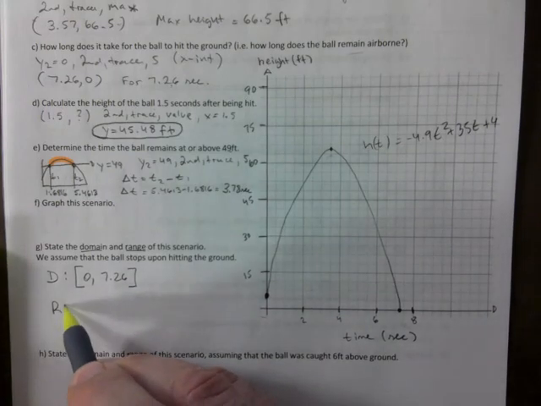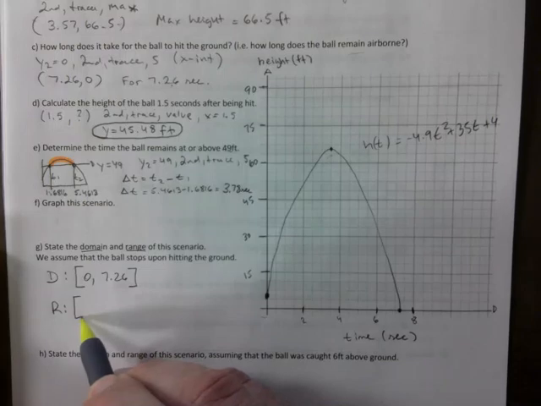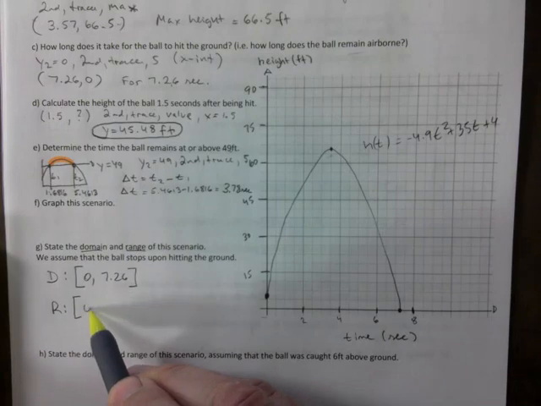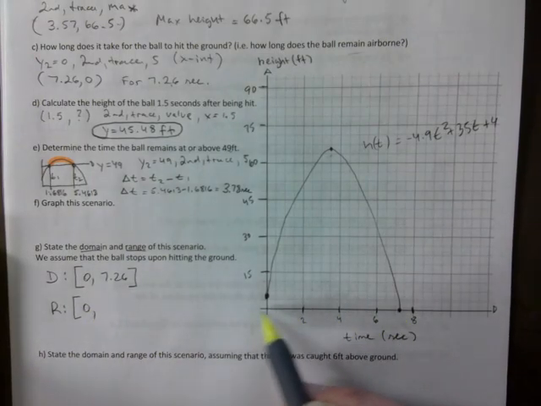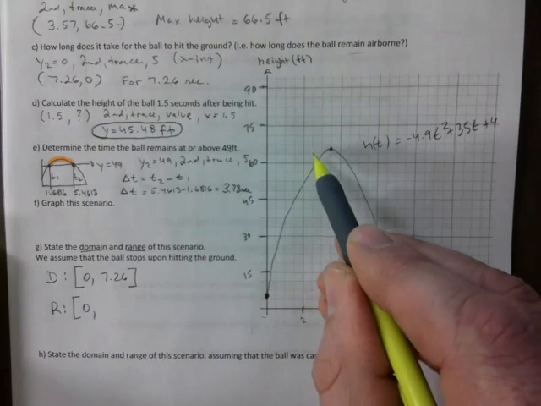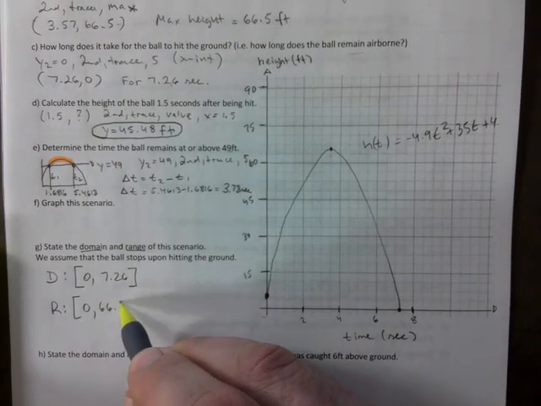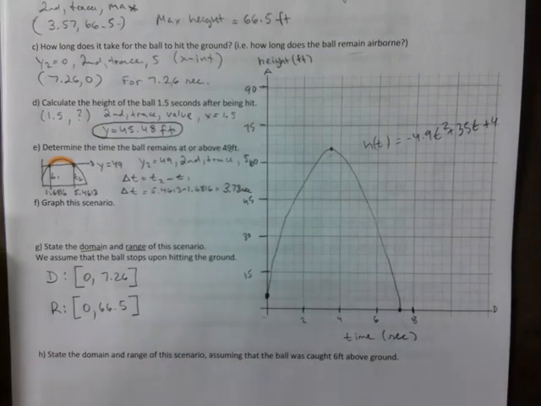For the range, what is the range? It goes to 0, right? That's the lowest this thing ever gets to. And the highest is the vertex, yeah? 66.5, correct. That is my domain and range.